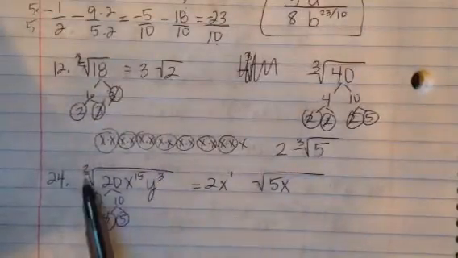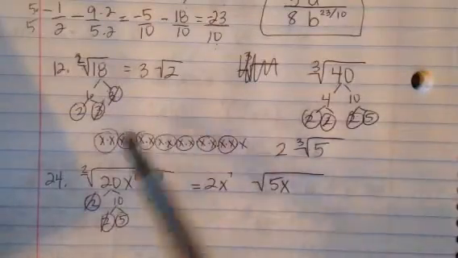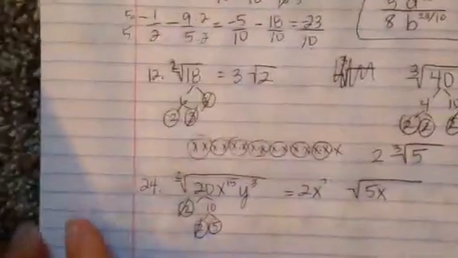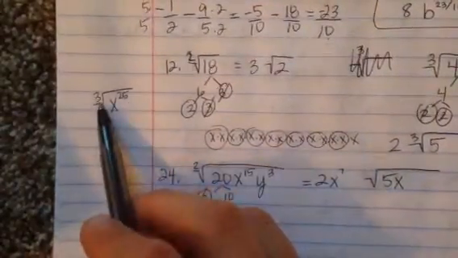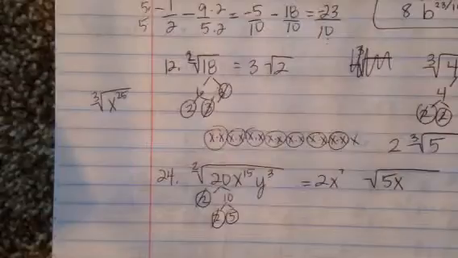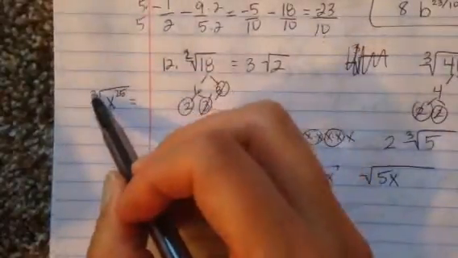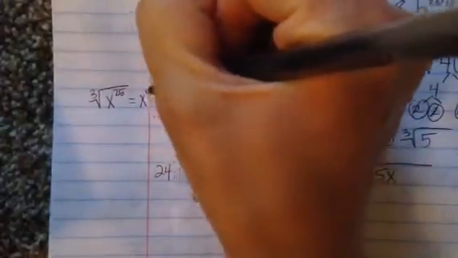So 15 divided by 2 would be 7, remainder 1. Let's say that I had, let's practice this before we move on. Let's say cube root of x to the 25th. So I would do 25 divided by 3. The closest multiple of 3 to 25 would be 24. So 25 divided by 3, 24 divided by 3 is 8. So x to the 8th could come out.